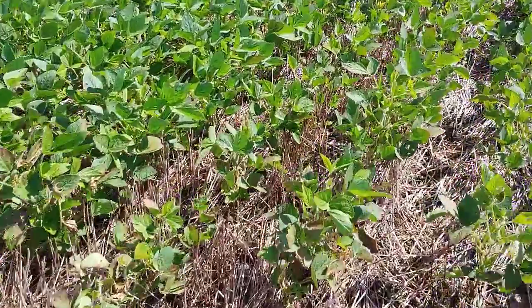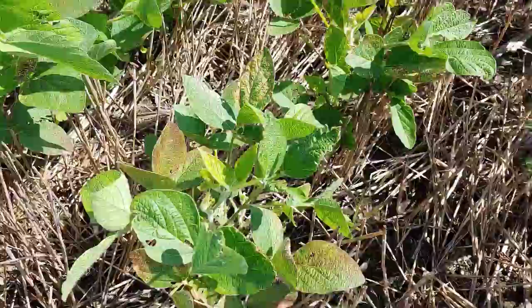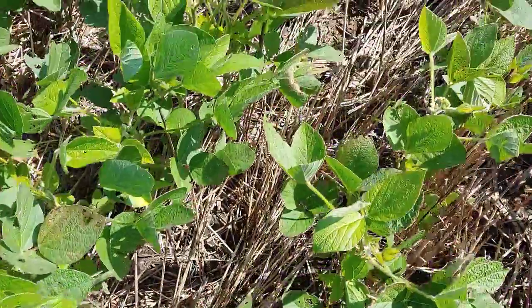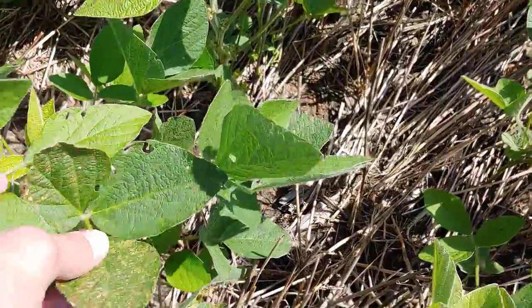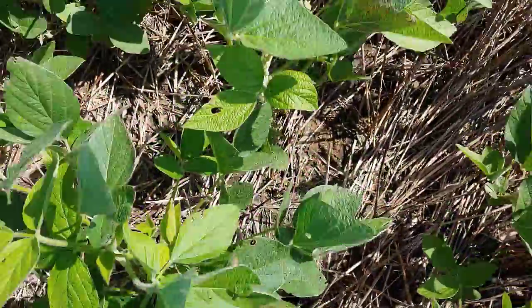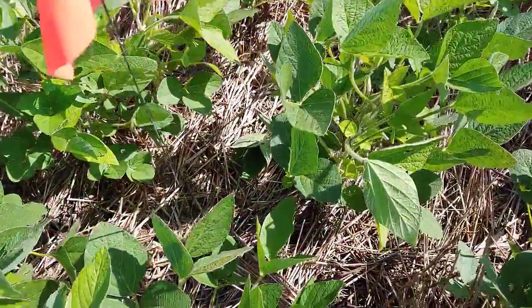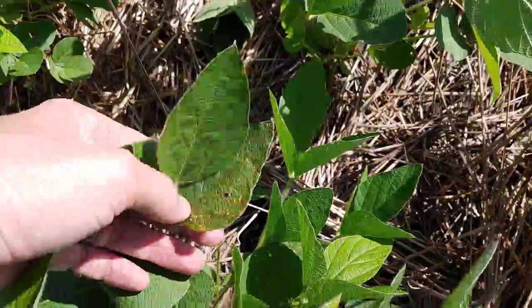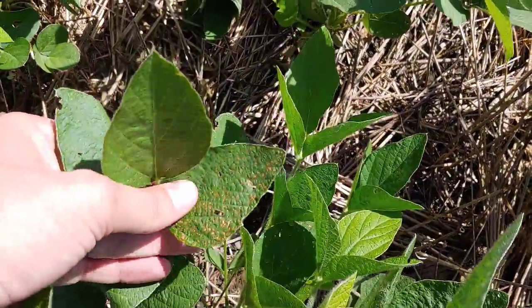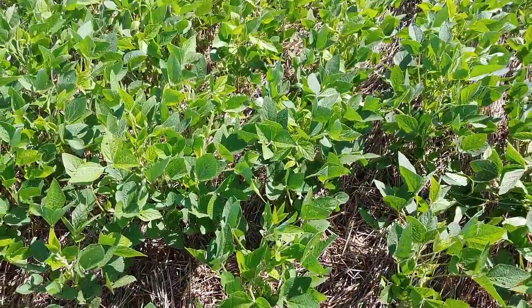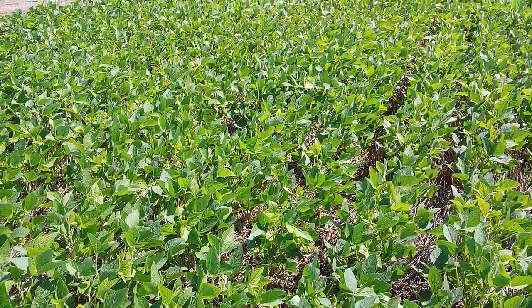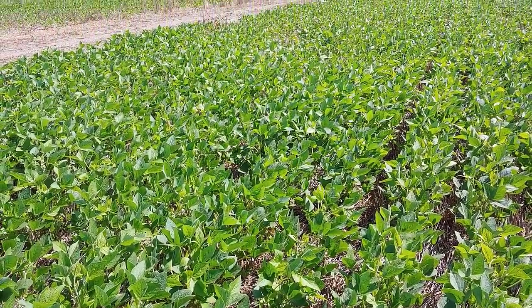And you can see here again the type of injury I was looking for, that bronzing that you get from PPO inhibitors, and then that speckling as well. That's what I was looking for. And out to about this point, I stopped whenever the obvious injury ended. So from this point forward, if I would have kept walking, I'm sure I would have found some more speckling out there if I looked really hard.